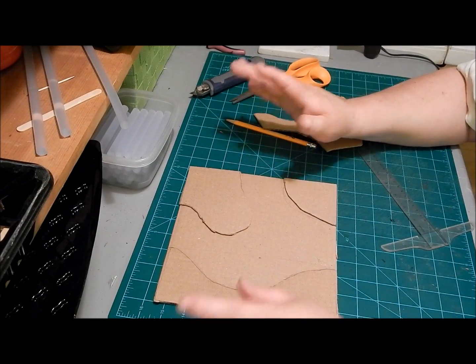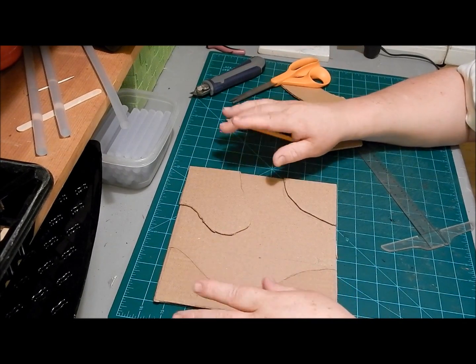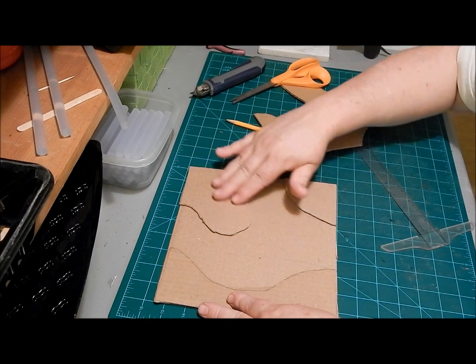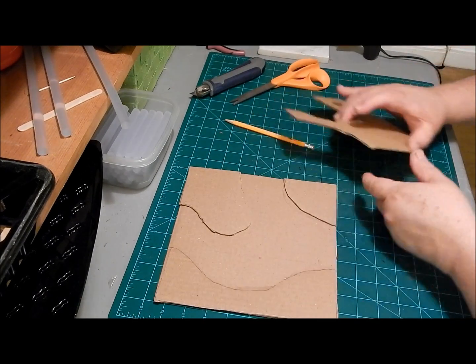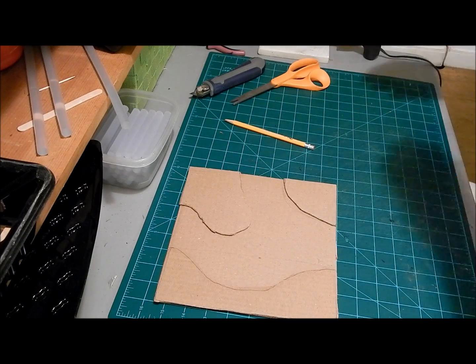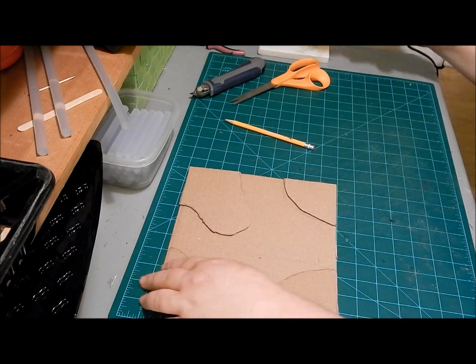You're going to paint this black, everything black. Okay, and then you're going to do this. Now imagine this black.